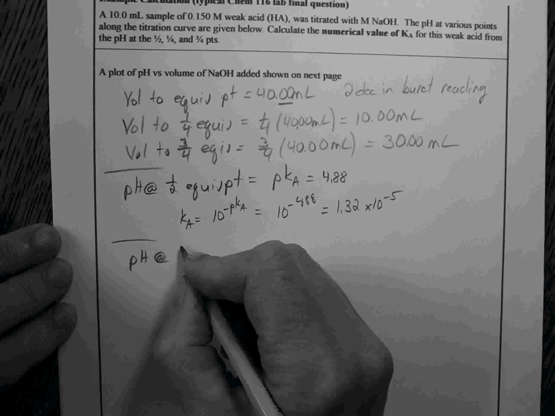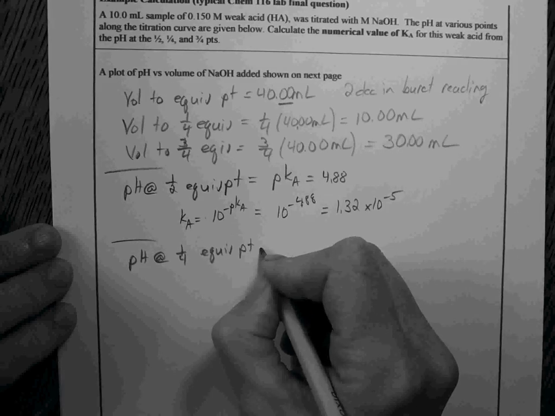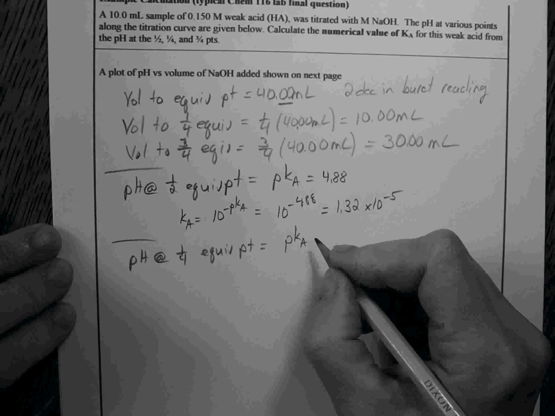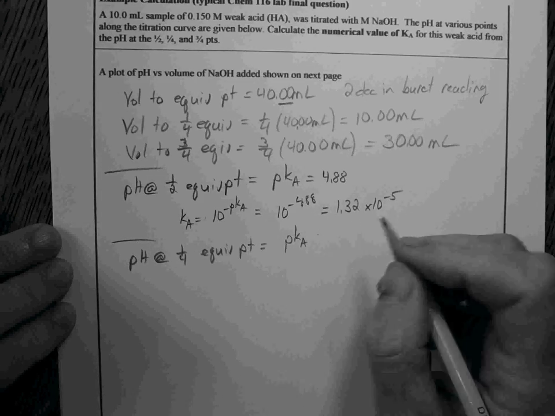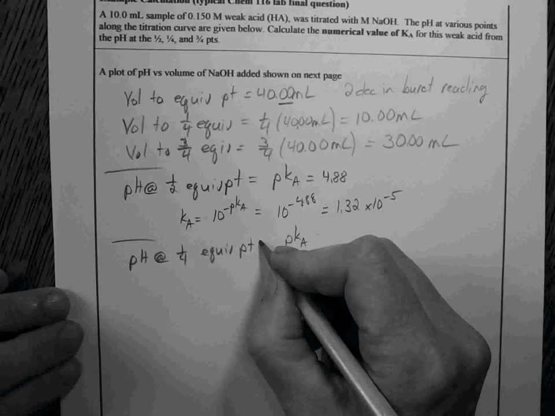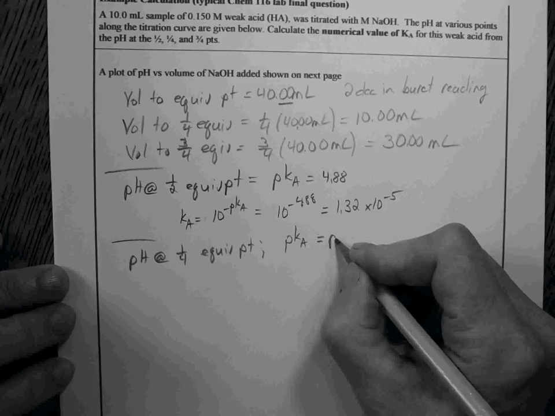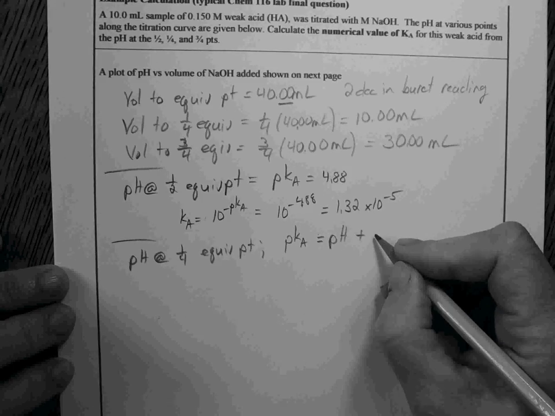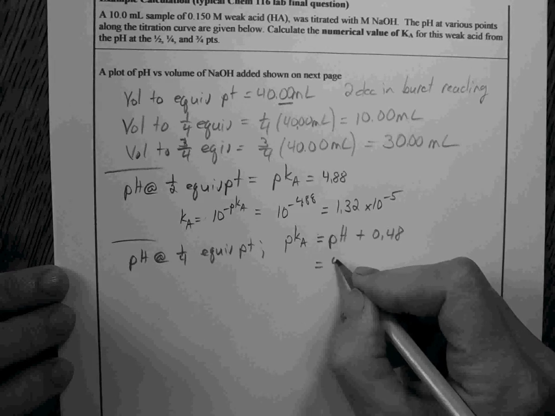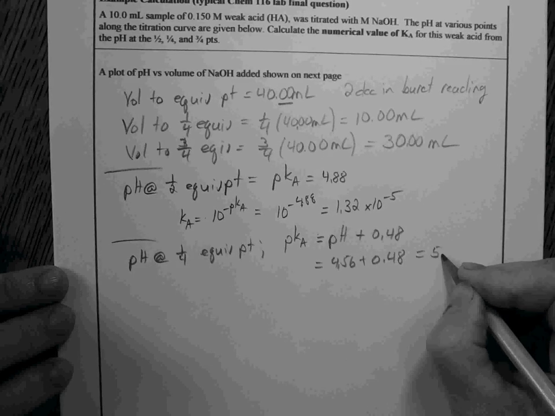Okay, so the pH at the 1/4 equivalence point. What's true at that point is that the pKa is equal to the pH at the 1/4 equivalence point plus 0.48. So we found that the pH was 4.56. We add 0.48, and that would equal 5.04.